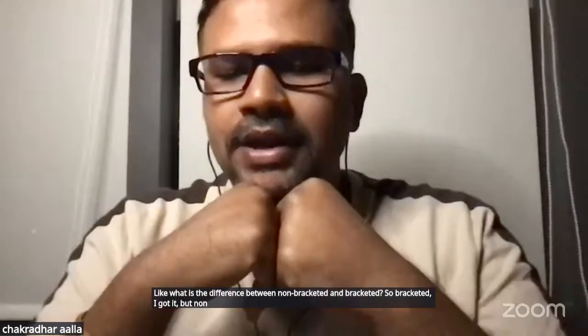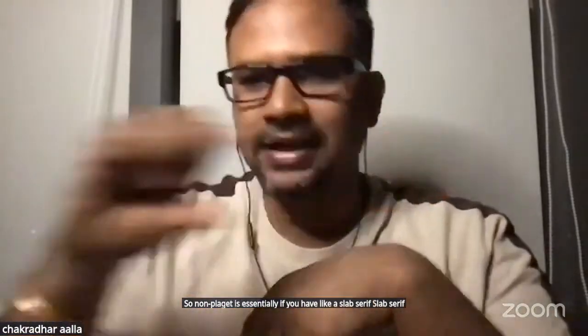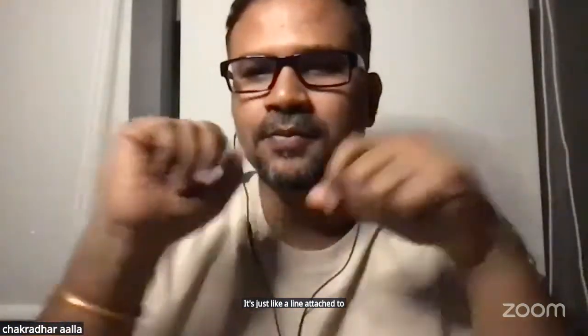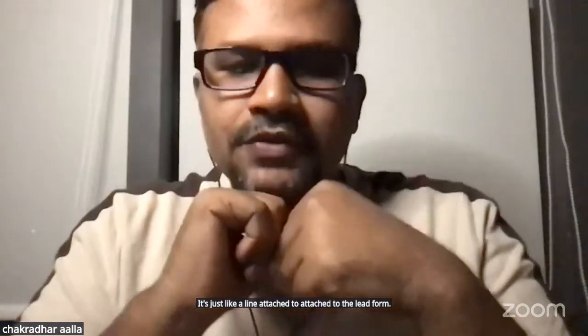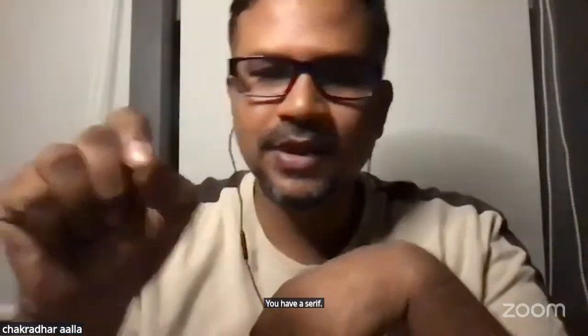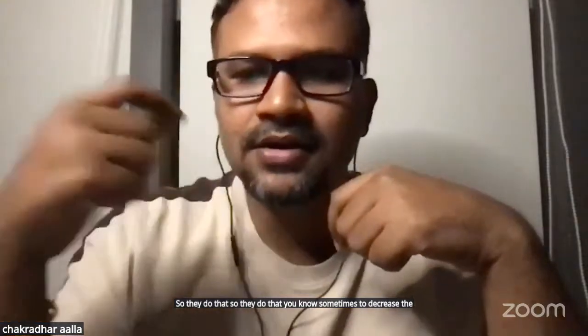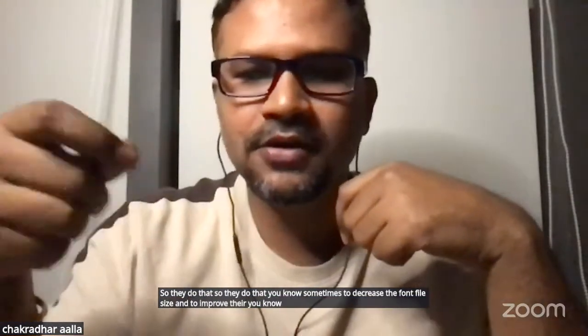So bracketed, I got it, but non-bracketed? Non-bracketed is essentially if you have a slab serif. A slab serif is essentially just a line attached to the letter form, like in certain typewriter fonts or certain coding fonts. You have a serif, but it is just a straight line. They do that sometimes to decrease the font file size and improve performance for coding, where it has to be fast.